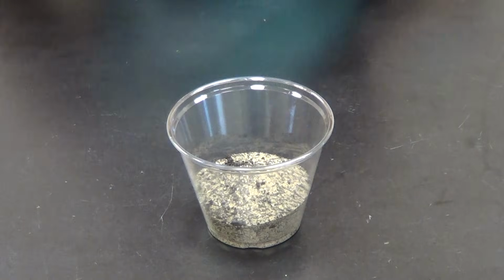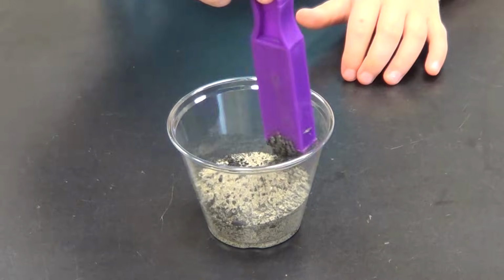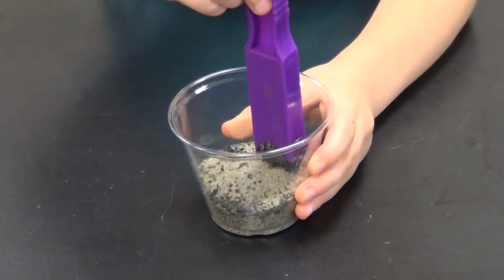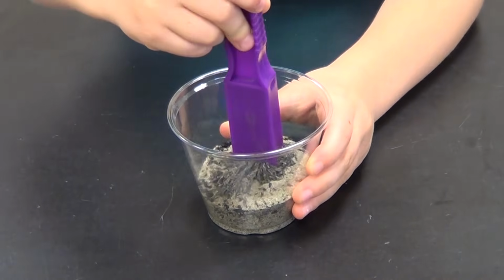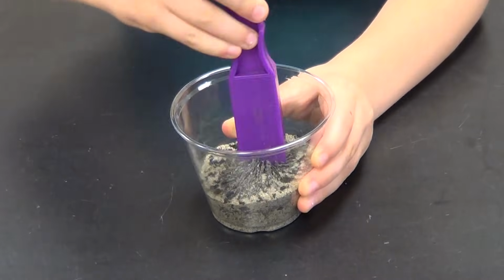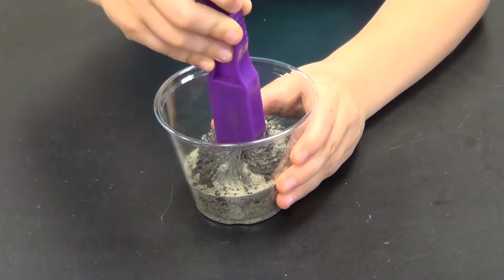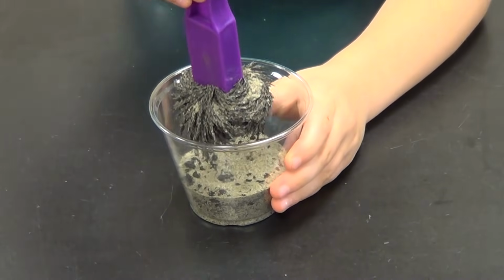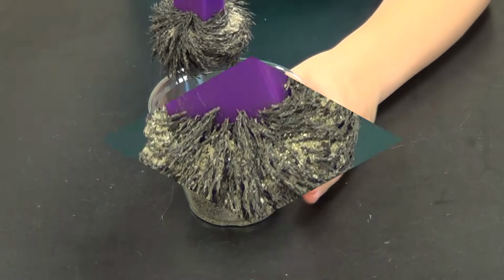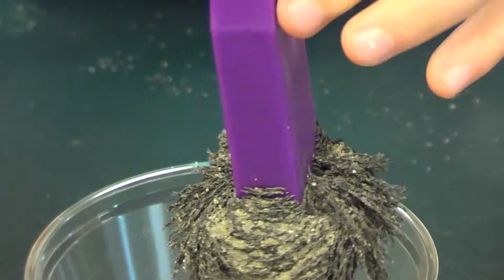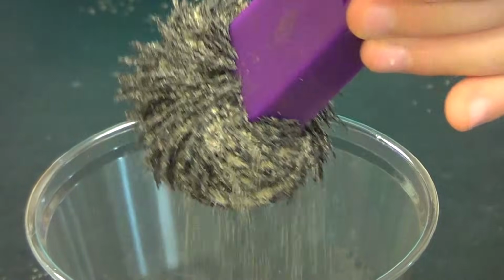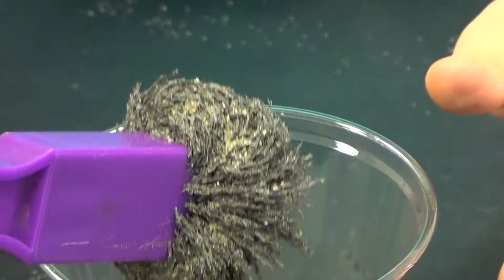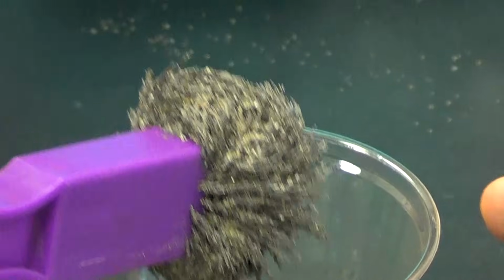Because iron filings are magnetic and sand is not, I can use a magnet to separate this mixture quickly. Watch closely as I place this magnet into the mixture. And when I take the magnet out, only the black iron filings are sticking to the magnet, leaving the sand behind in the cup.